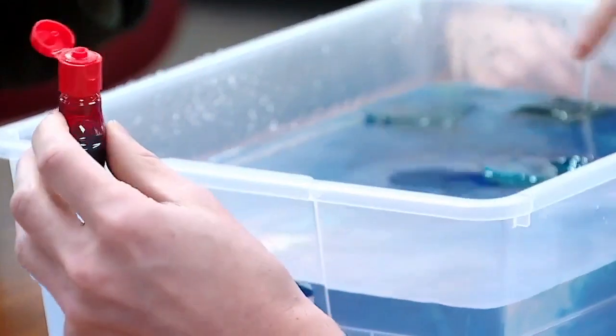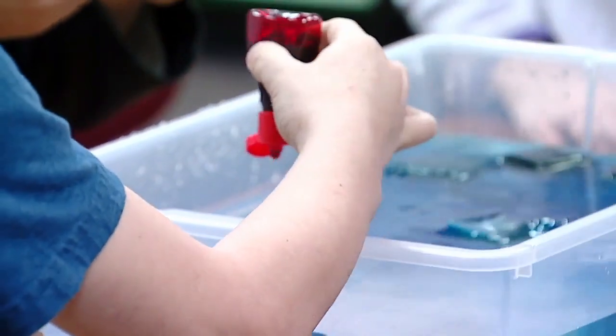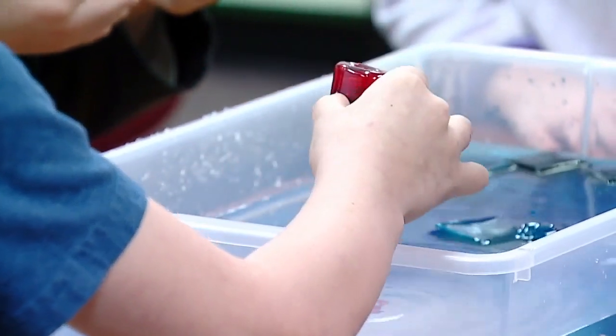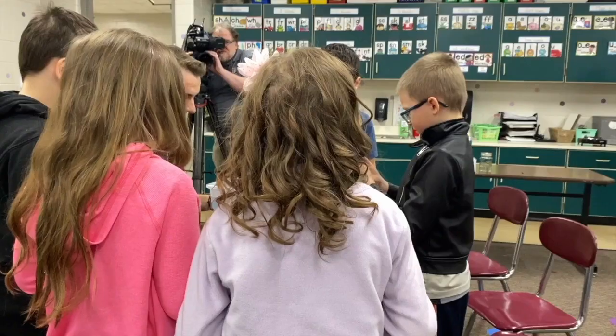So we'll open this one up, spray a couple of dots of warm water in there, upside down, like that. Go ahead and do it. Grab it. Okay. And squeeze it. Put a few more drops in there. Put a lot of it. There you go.